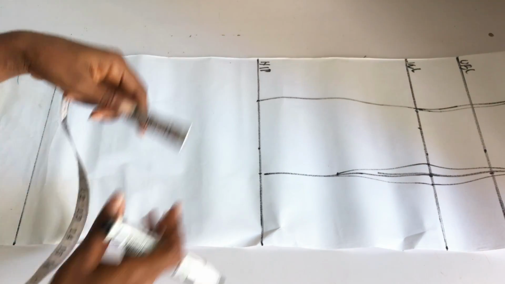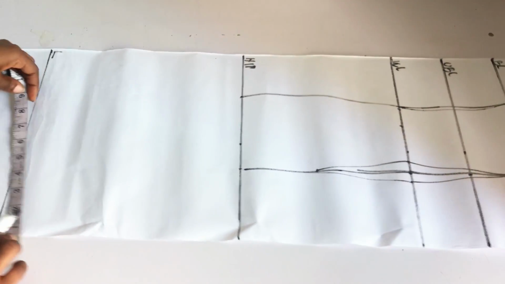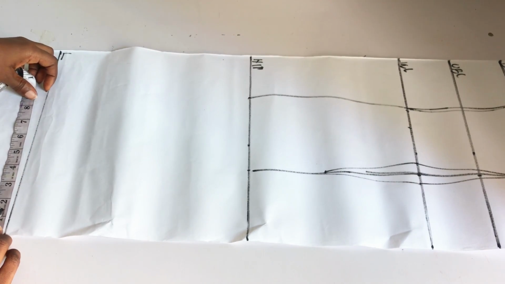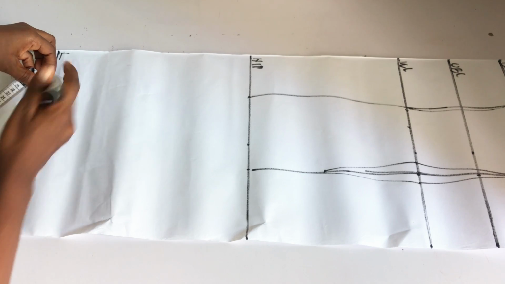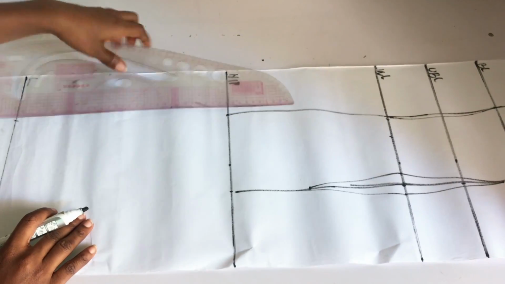The next thing I'll do is to place my tape on my hip line, and whatever I have there, I'm going to place it on my skirt, on my dress length. Like I said earlier, my dress length is 37 inches. I'm going to mark the same 9 inches and I'll connect this straight line to meet the dress length.